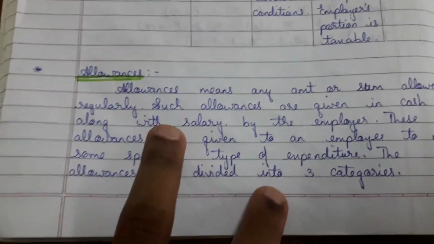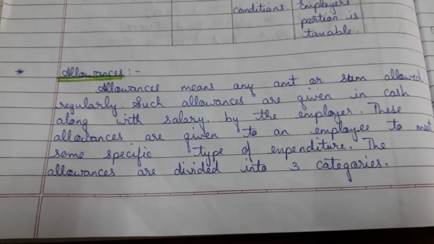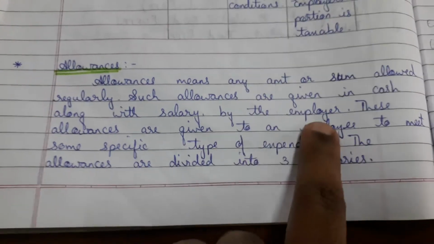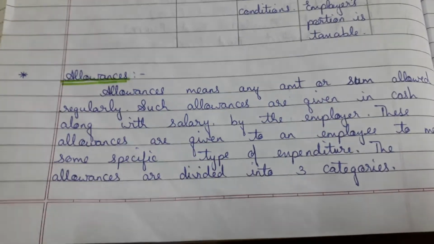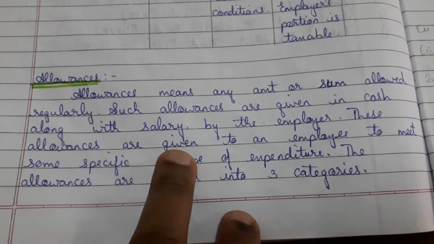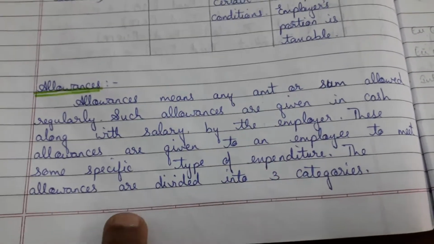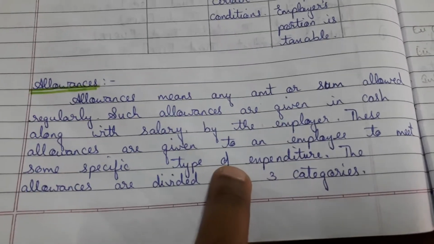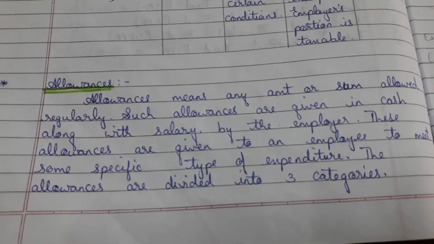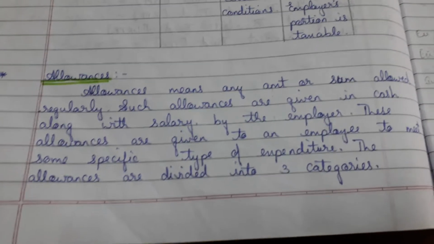Now allowances, these are 2 marks questions also. Allowances means any amount or sum allowed regularly, given in cash along with salary. The employer gives some amount as allowances. These allowances are given to an employee for some specific type of expenditure. The allowances are divided into 3 categories. For example, if a person is traveling for office purposes, he will be given a transportation allowance. That is extra, apart from your exact salary.